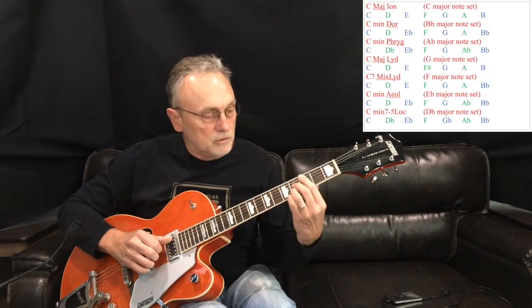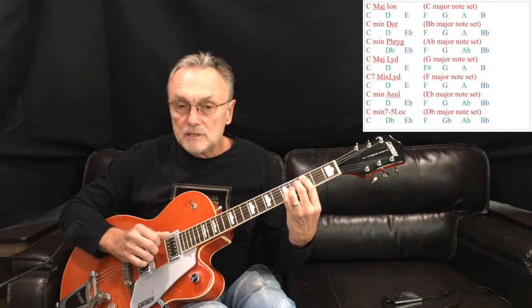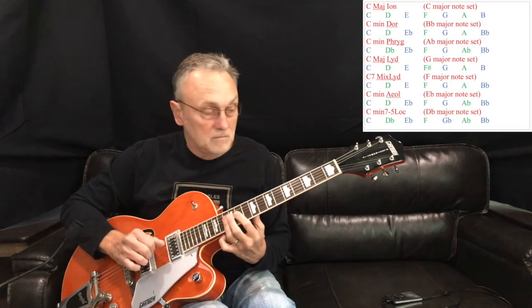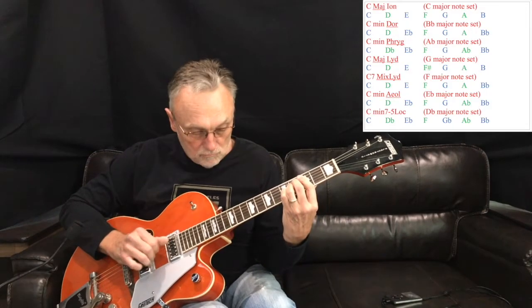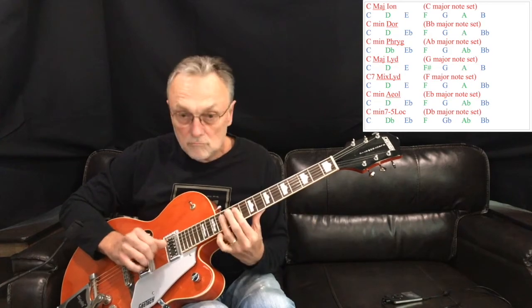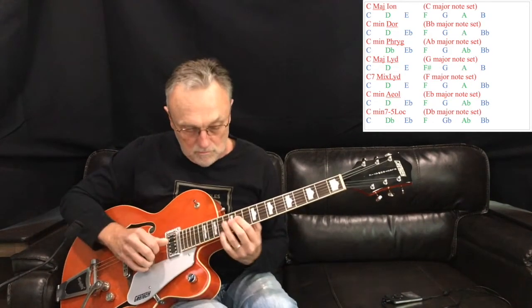And again, I haven't really done this, but if it's a D flat major note set, G flat to A flat, sure. I mean, that works, right? Sounds pretty cool.